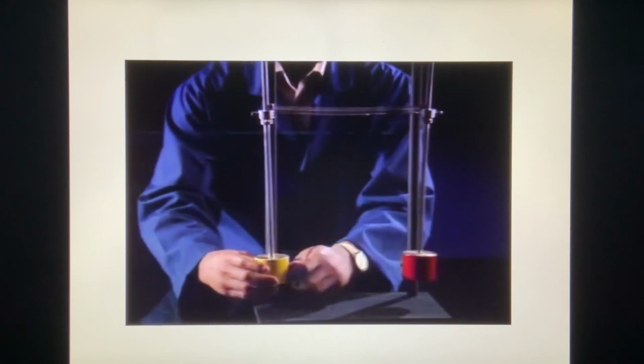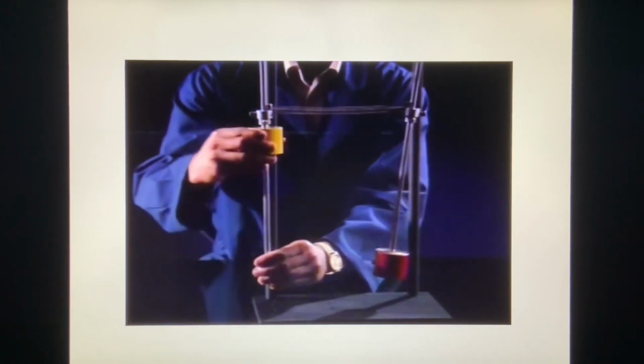If we change the period of one of the pendula by moving a weight, the energy no longer passes completely from one pendulum to the other.